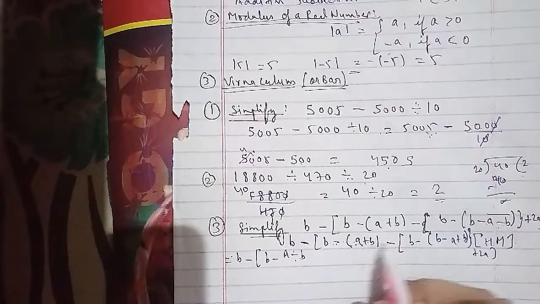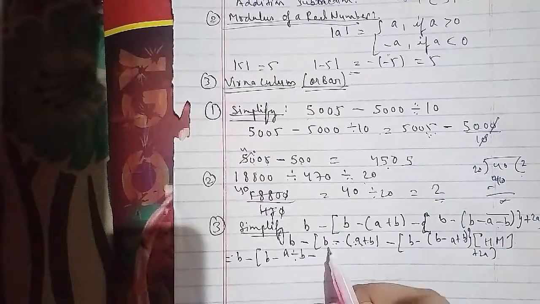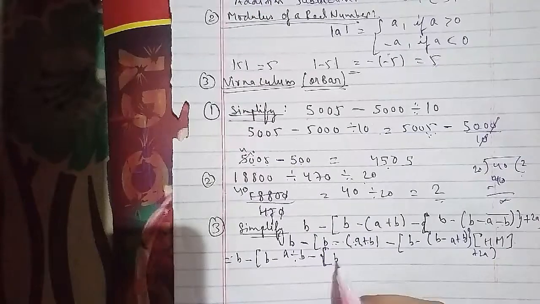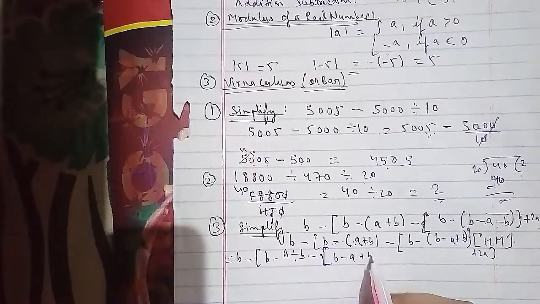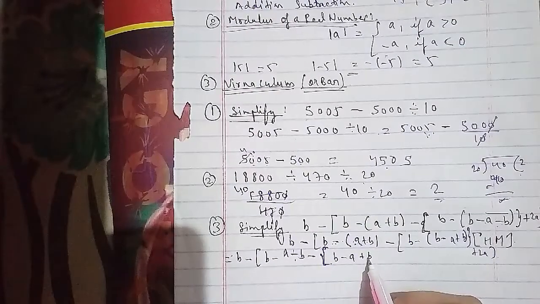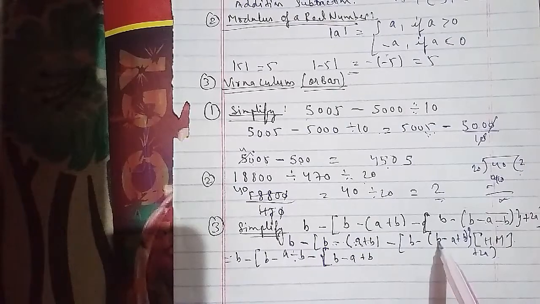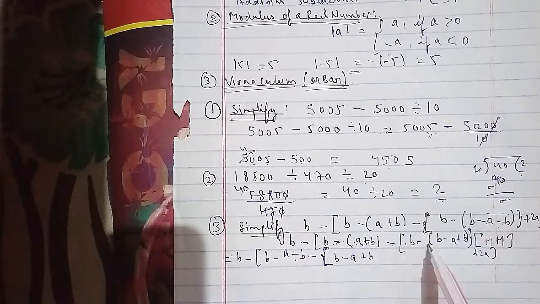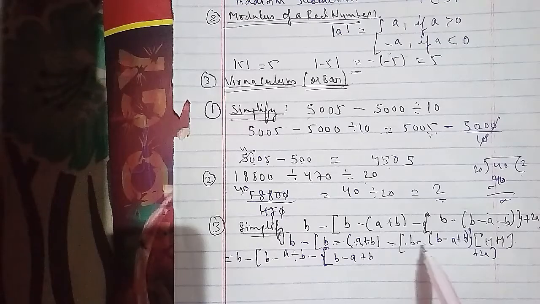Then we have another sign, minus, and after that a curly bracket, that is b minus a plus b. As you can see, this is plus and this is minus, so that minus will open here, and we open the small bracket as well.